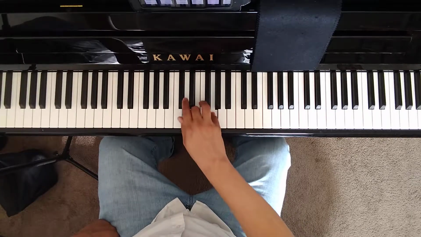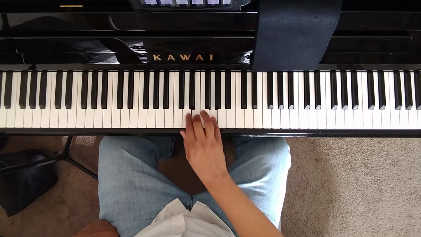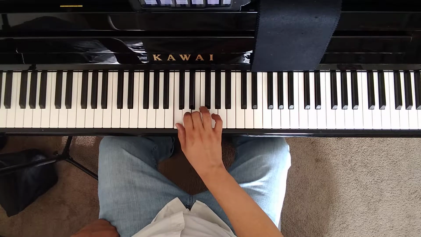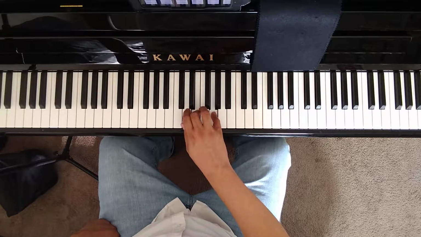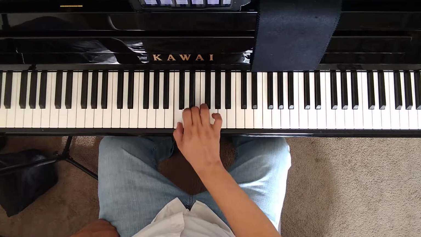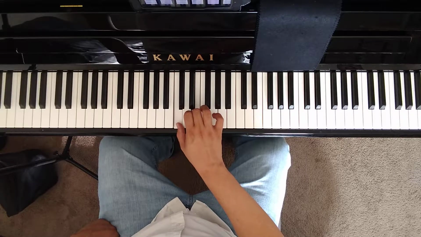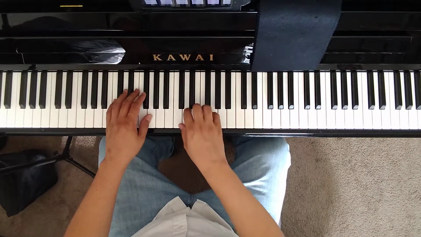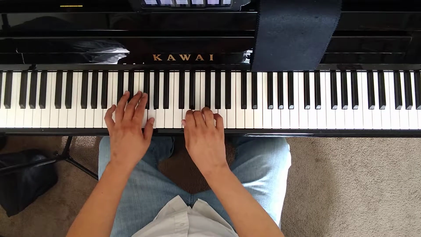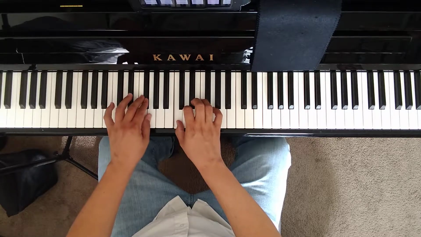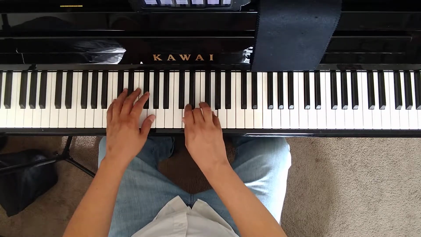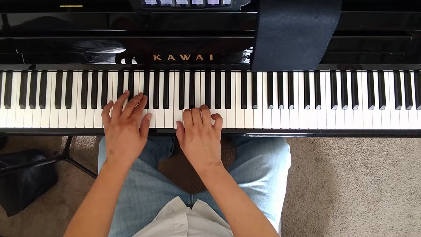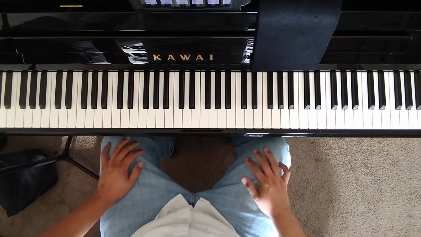Here we go. And that is repeated legato there. Same thing there. Make sure that repeated legato sounds nice and clean. Okay, let's put both hands together after having practiced a little bit. 1, 2, 3, 4. That's the end of the third system there.